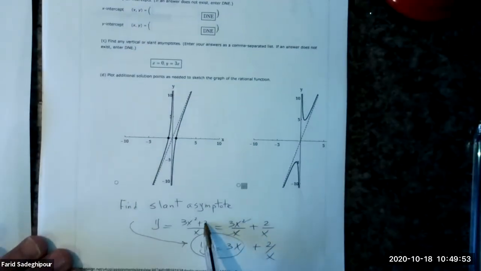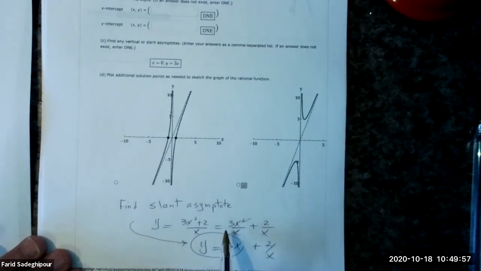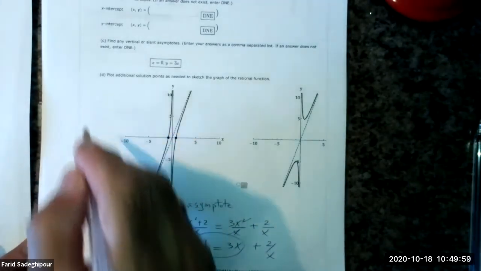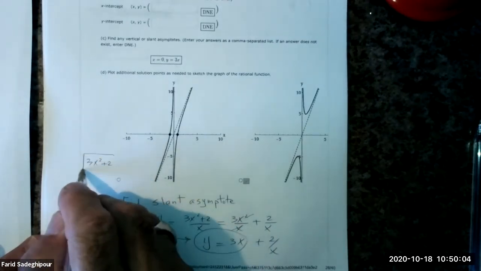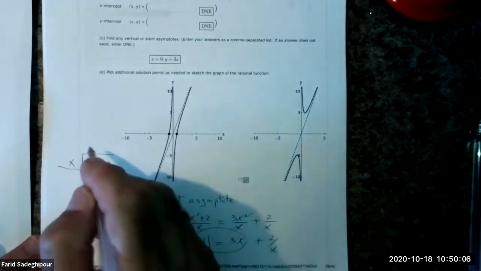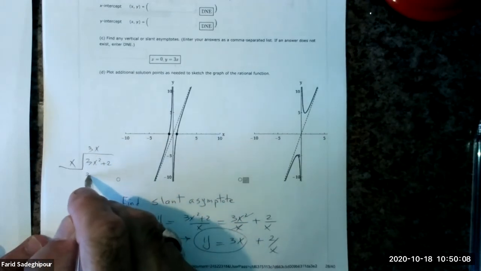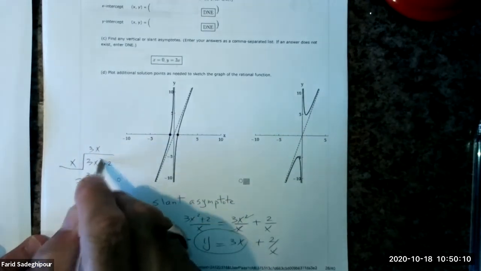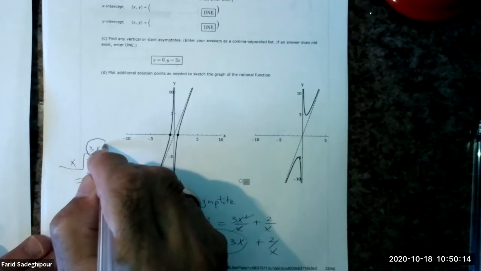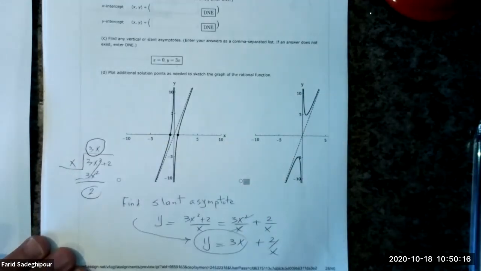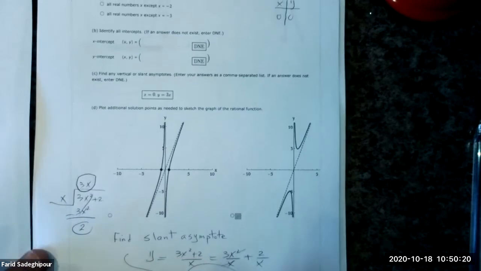You could either do it this way, break it, or just divide, or just take 3x squared plus 2 and divide by x. And that gives you that part, okay?